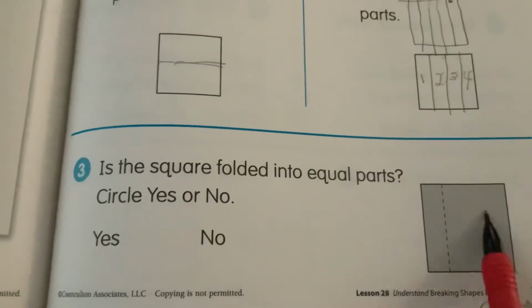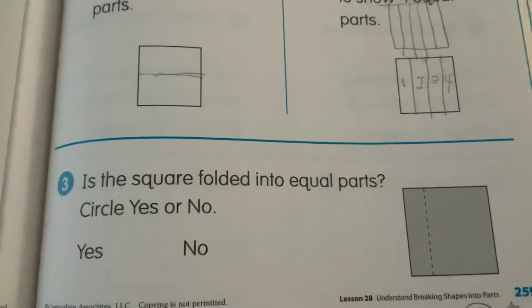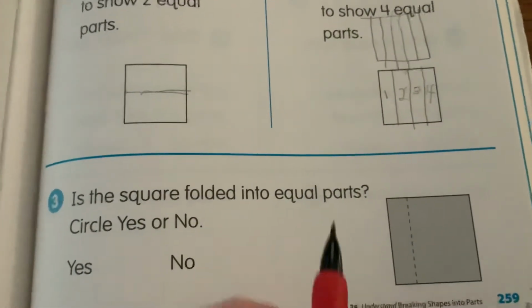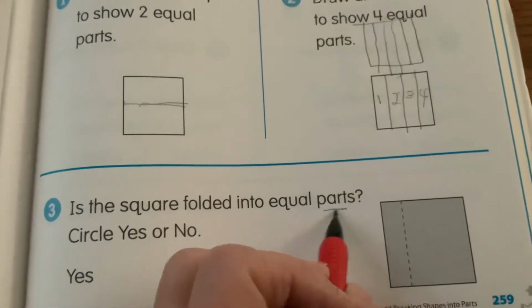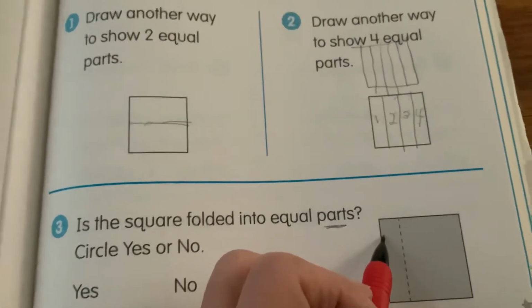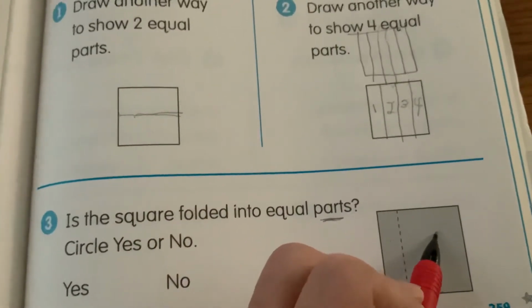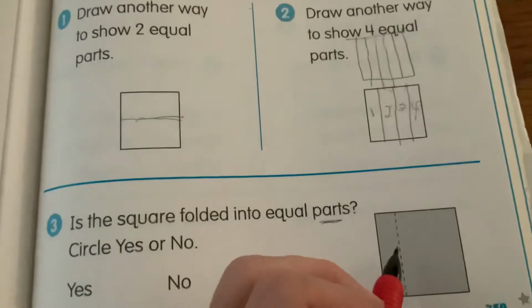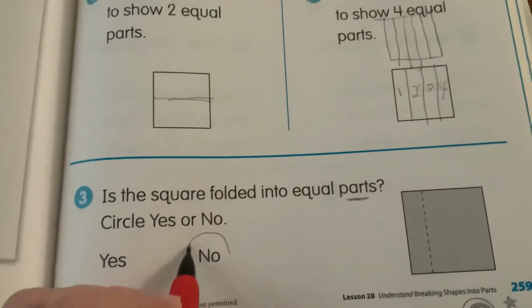Okay, is the square folded into equal parts? Yes or no? Well, it's divided into parts, that's for sure, but are they equal? Would you want this part or this part? If you pick one that you want more than the other, then it's probably not equal. So the answer is no.